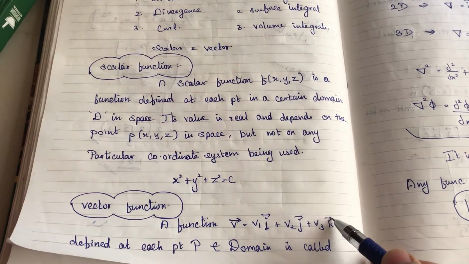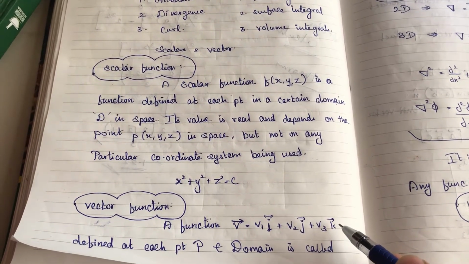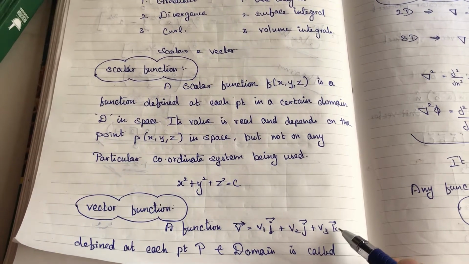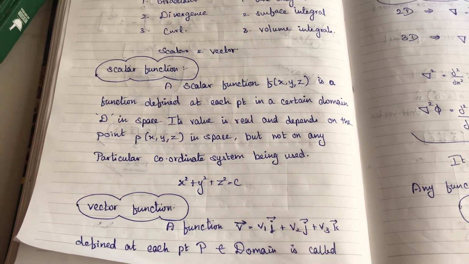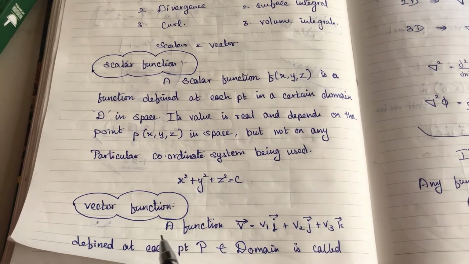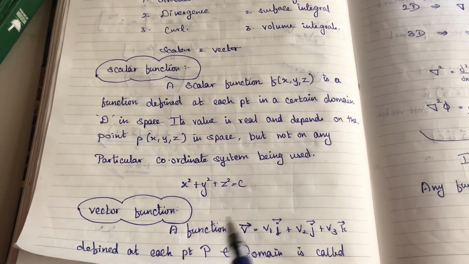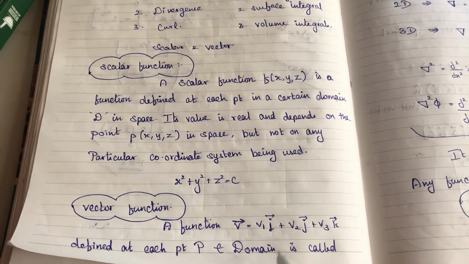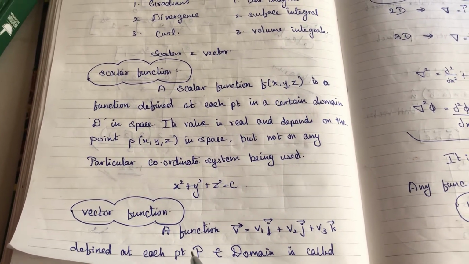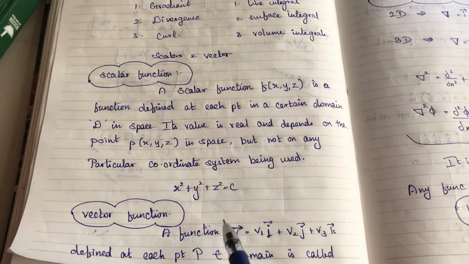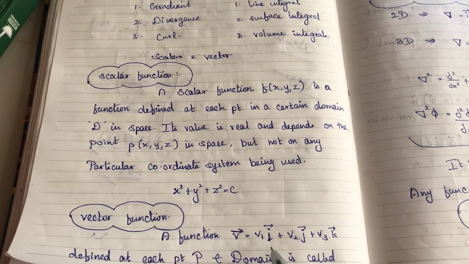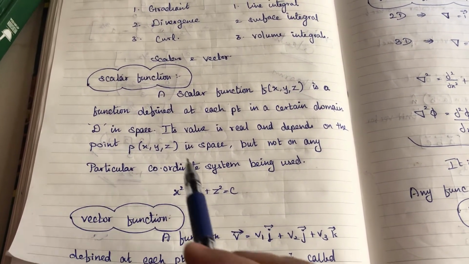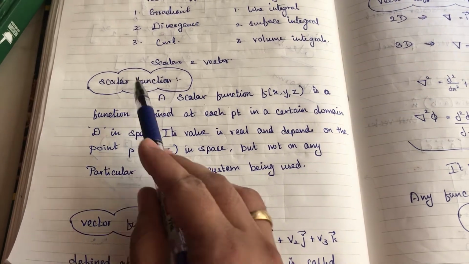If we put an arrow, it will have both magnitude and direction. So a vector function is defined at each point P in the domain, where this P is nothing but the vector. This P is nothing but the scalar.